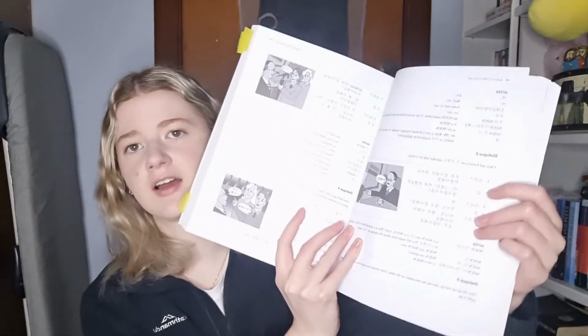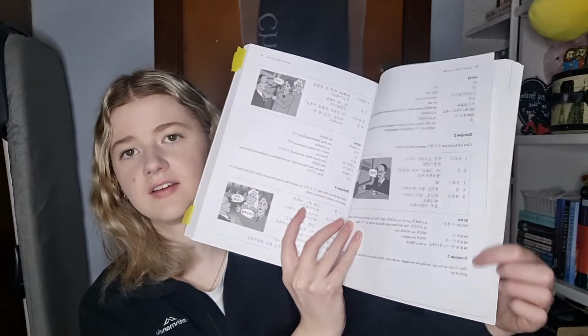or grammar points that they're going to introduce within the chapter. So you see here, this is dialogue 2, and then underneath they have the notes for that, and that's for each of them. The written transcript of the dialogue has an accompanying audio.